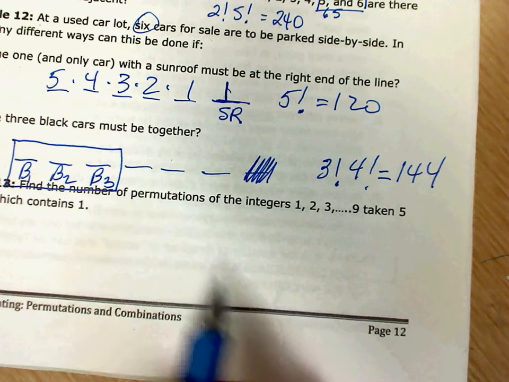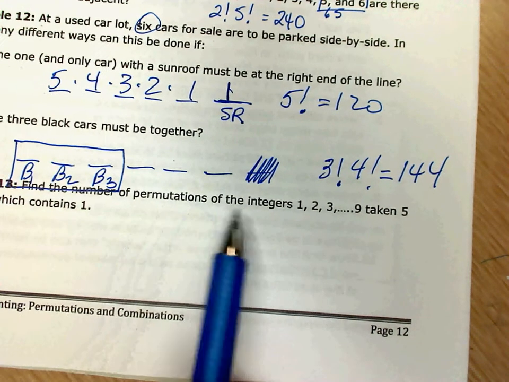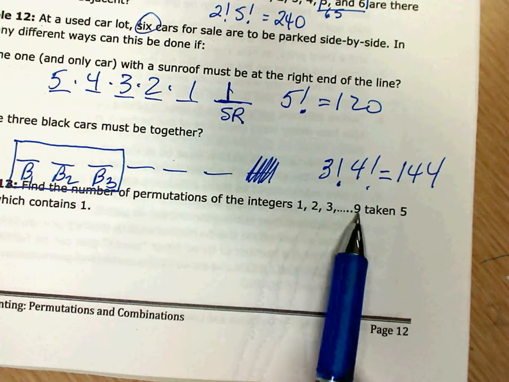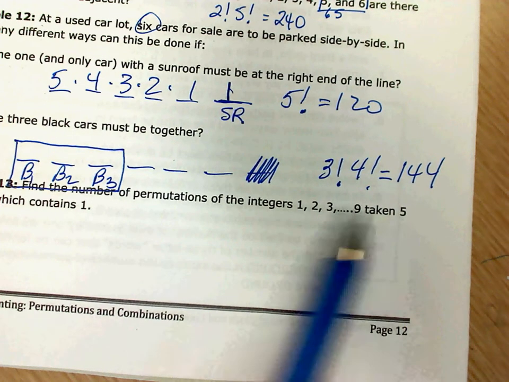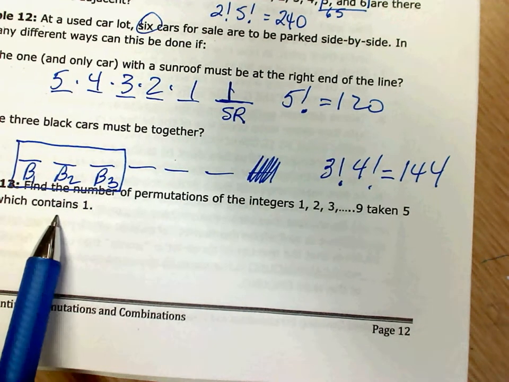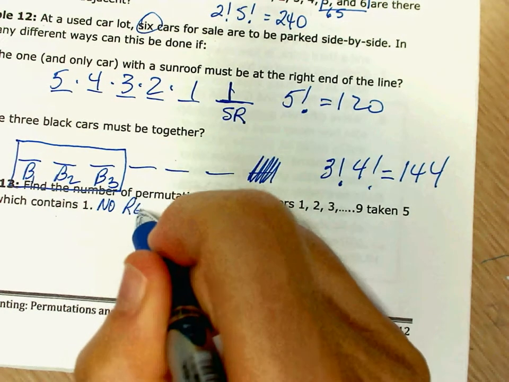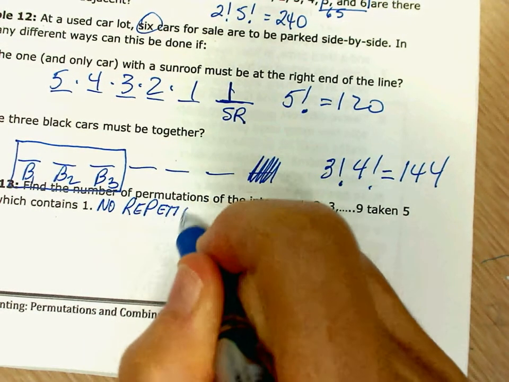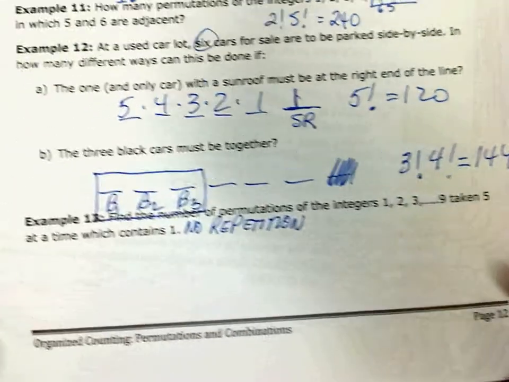This one's getting harder. Find the number of permutations of the integers 1 to 9, taken 5 at a time, which contains 1. It has to contain 1. No repetition here, okay? So now, it has to include a 1, so watch.